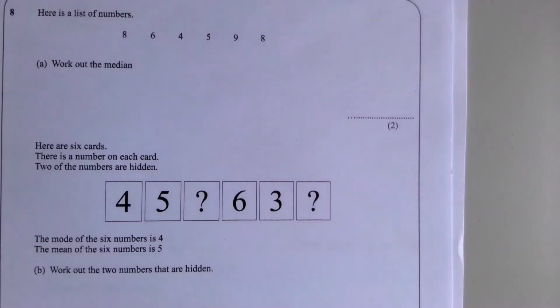All right. So we're using the same set of resources we were yesterday, and we're on to question 8 now. So pause the video, have a go, and then we'll see where we're at with it. See how far you can get.